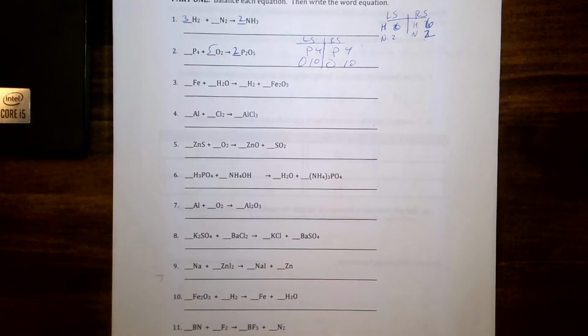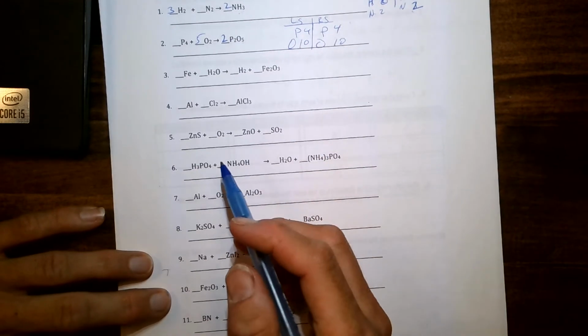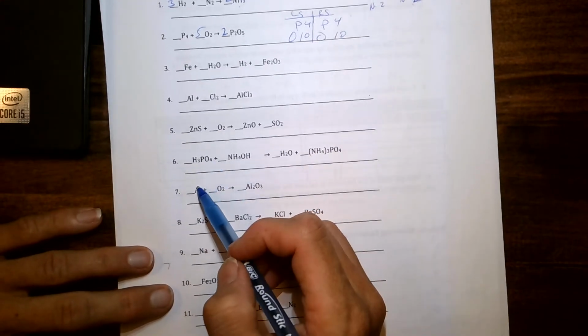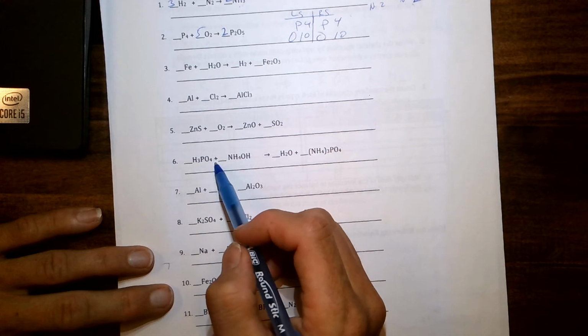Okay, I'm not going to do them all because you're going to go and practice yourself, and you're going to do the gizmo too to practice. I'm looking at these and I'm like, how long would it take me to do this? But let's do this.